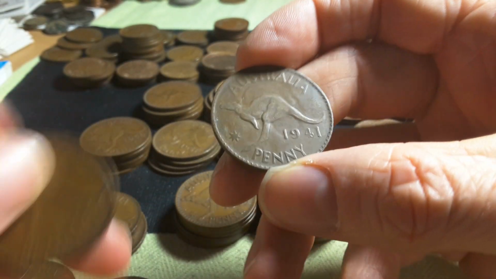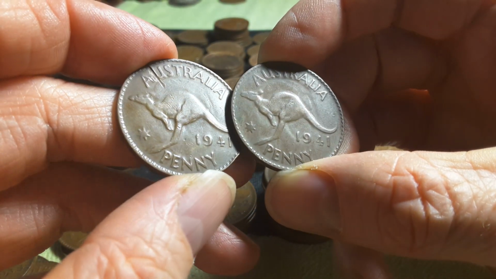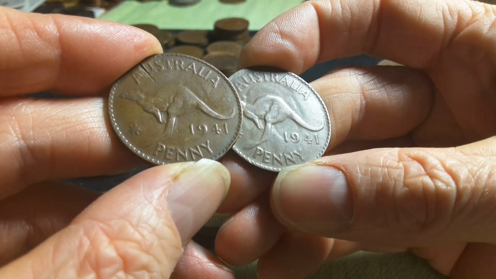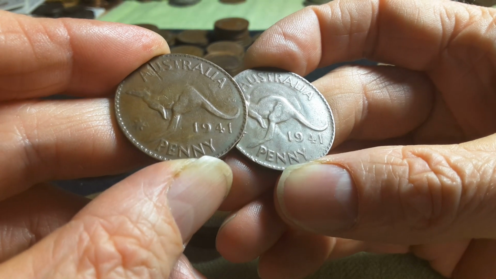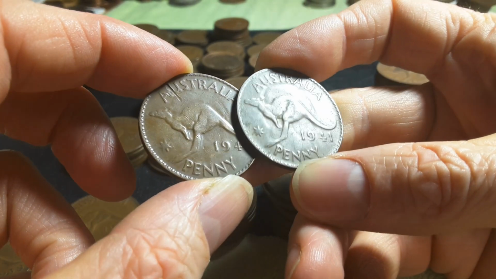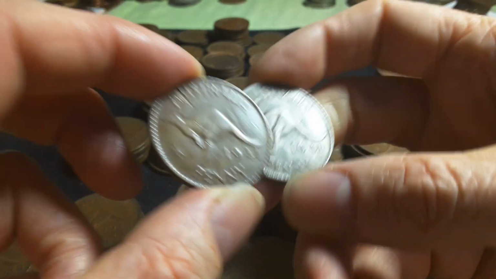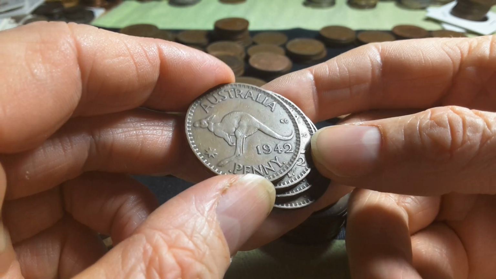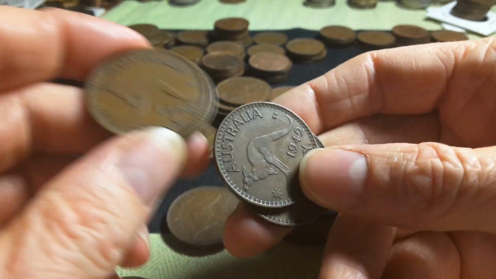You can see the 1941s are heavily ghosted. This is not an uncommon error, as you can see from these two. They both have heavy ghosting. Then we look at other years. 42 has some.